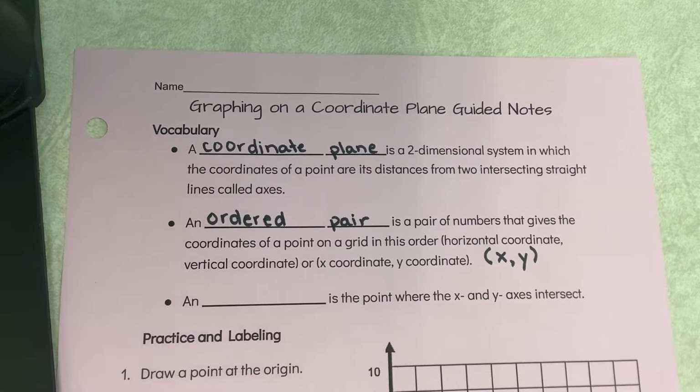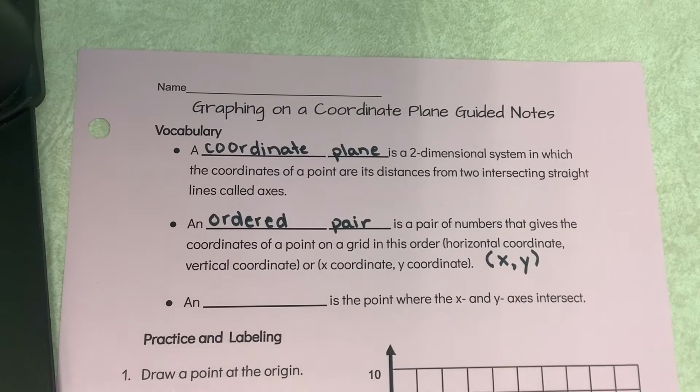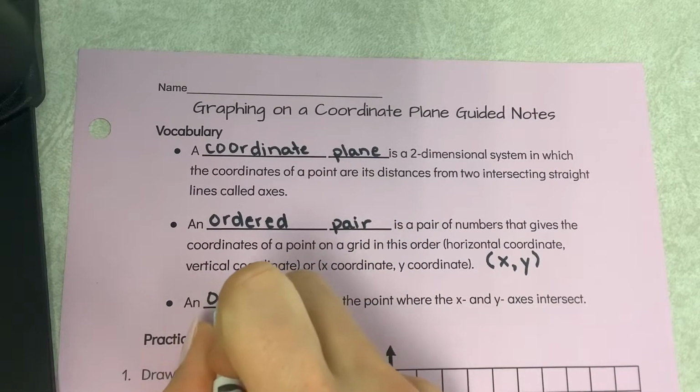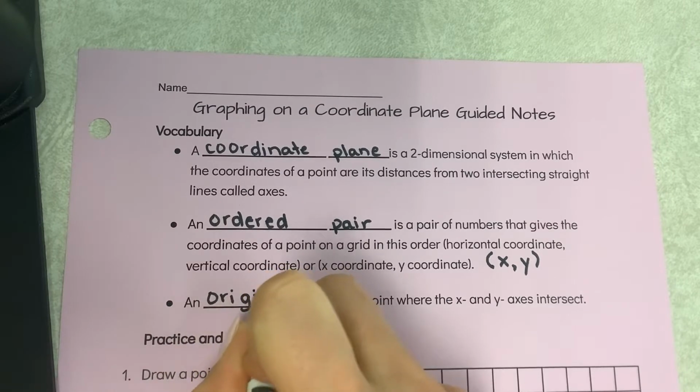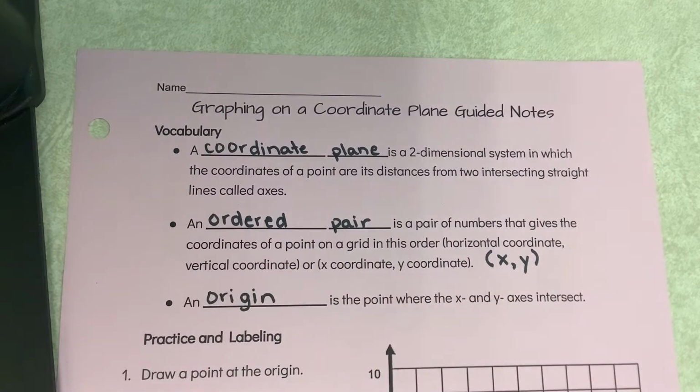Finally, we talked about this word yesterday during our activity in the hallway. The point where the X and Y axes intersect, that would be the origin. So the origin is the beginning. That's where we always start when we're labeling points. We even said that if we think that we know where the point is, we still want to go back to the origin no matter what.